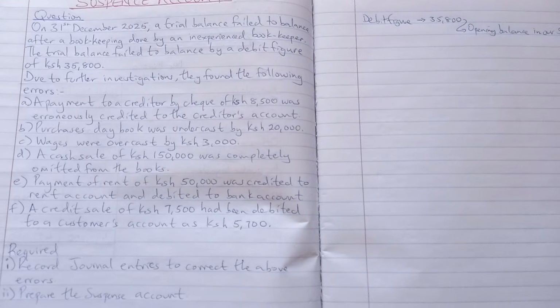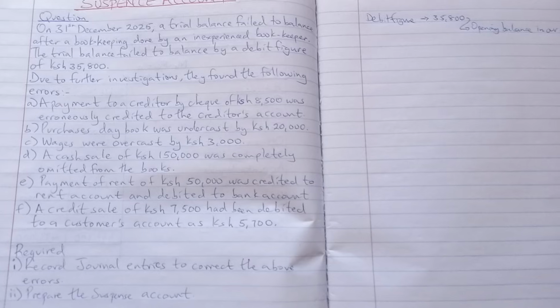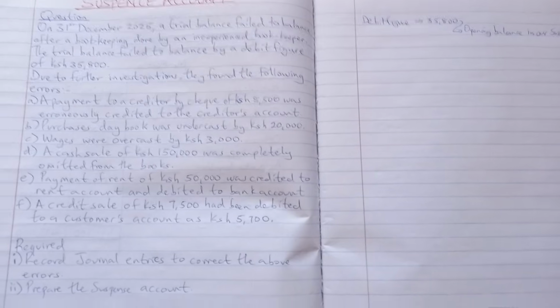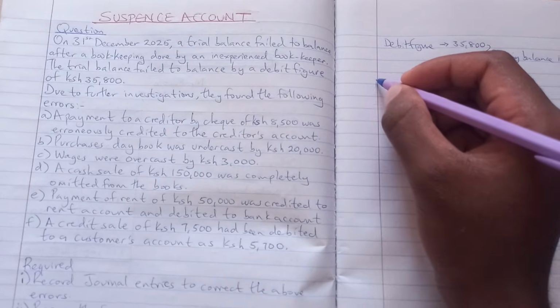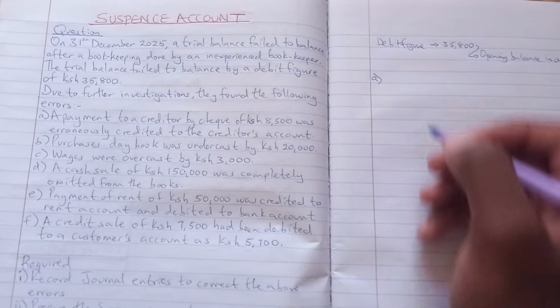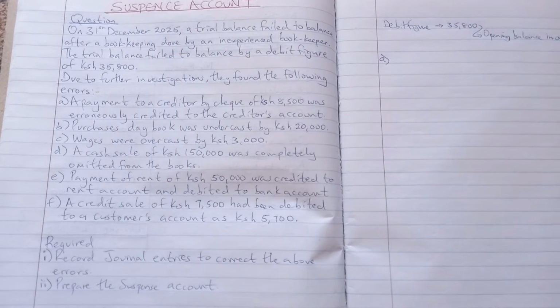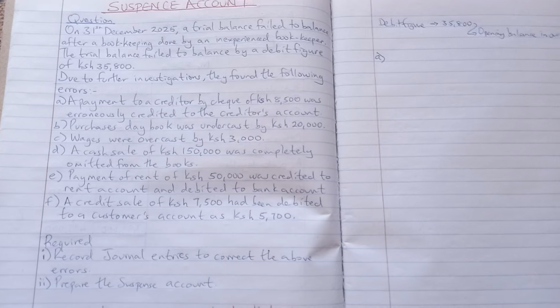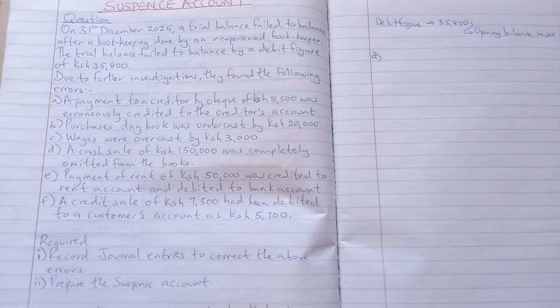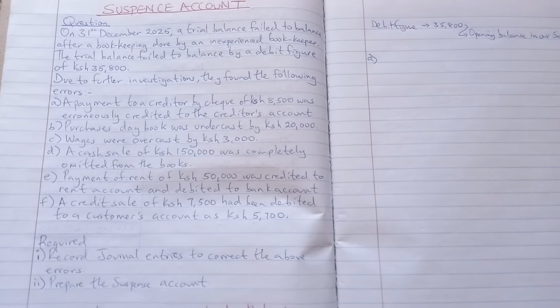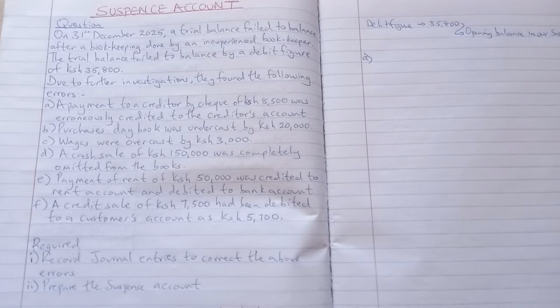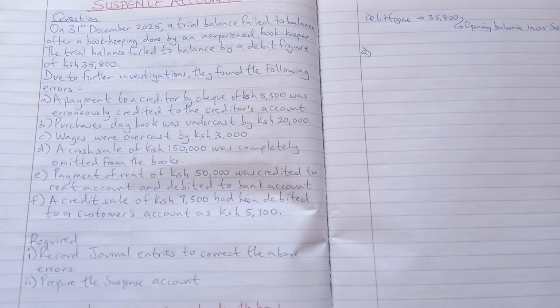Now due to further investigations, they found the following errors. So now we will start solving. For A, a payment to a creditor by check of 8,500 was erroneously credited to the creditor's account. What do we understand in this question?